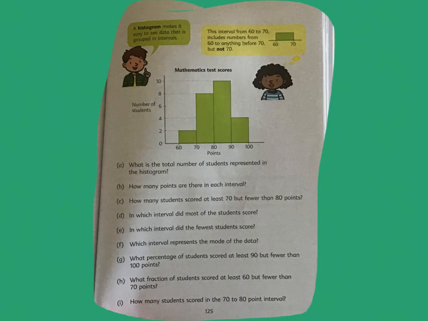Now with that information, I can create a graph like this. A histogram makes it easy to see data that is grouped in intervals. These are intervals between 60 and 70, 70 and 80, 80 and 90, 90 and 100. This interval from 60 to 70 includes numbers from 60 to anything before 70, but not 70.